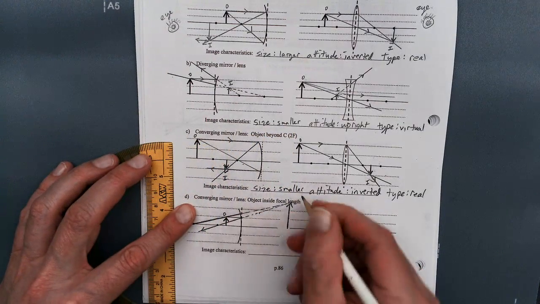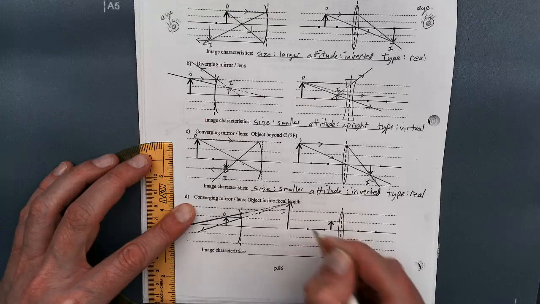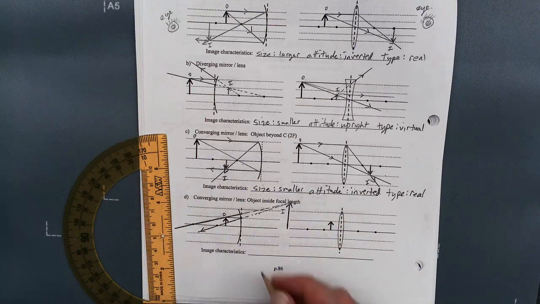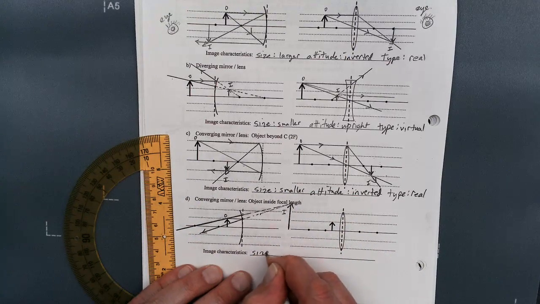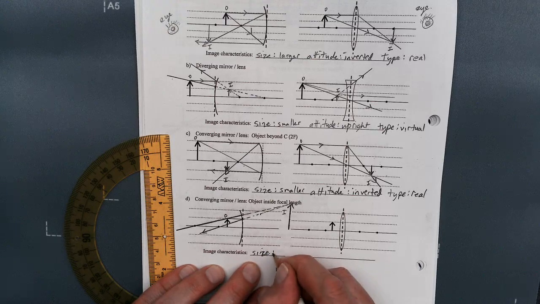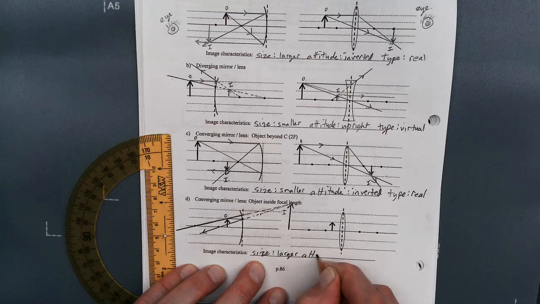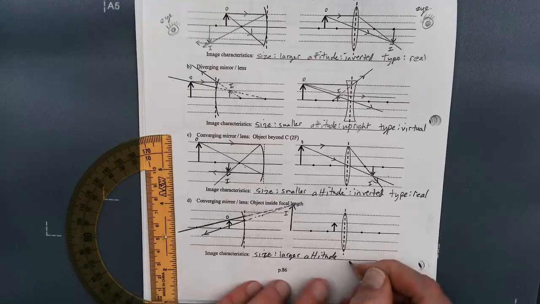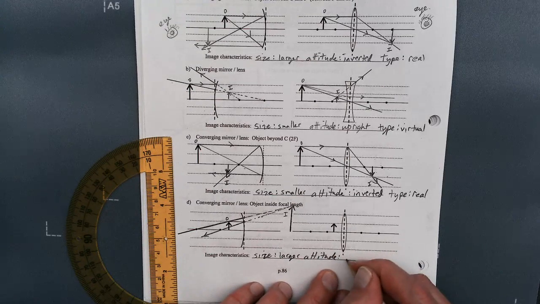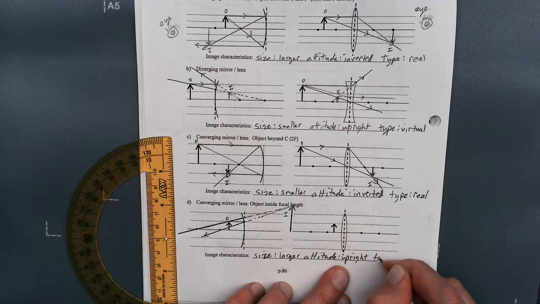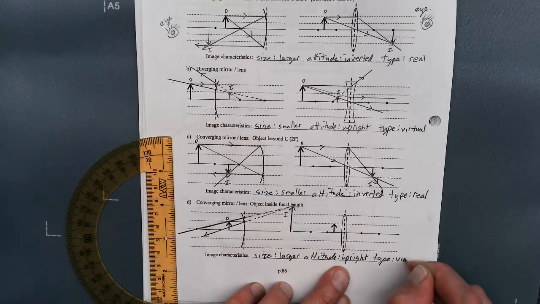Okay, so here's your object, here's your image. Now, of course, the image has to be virtual, but the size here, whoa, size is larger. The attitude is, of course, upright because the type is virtual.